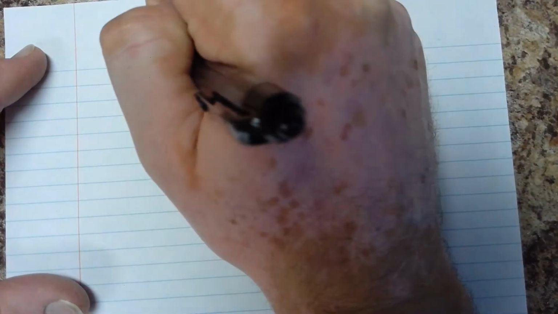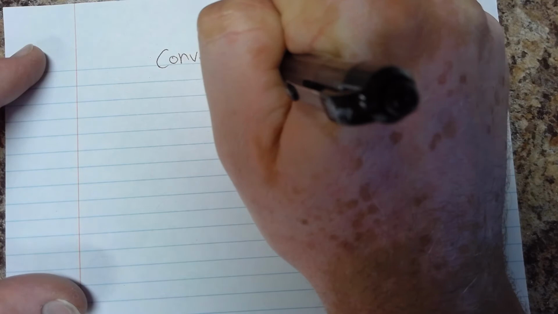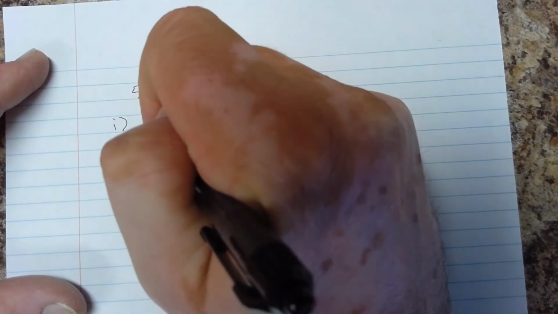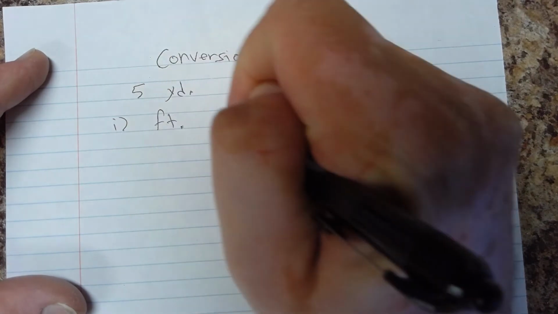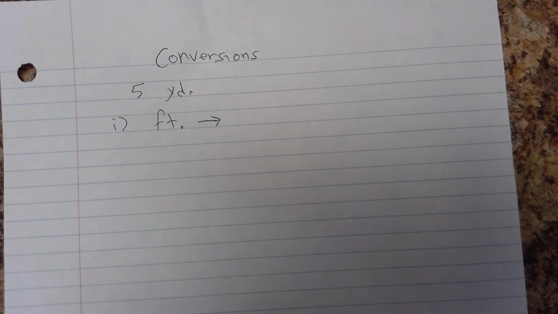So we want to convert. We're beginning here with 5 yards, and we want to convert that 5 yards into feet. How do I convert 5 yards into feet? Well, go back to your reference table here.